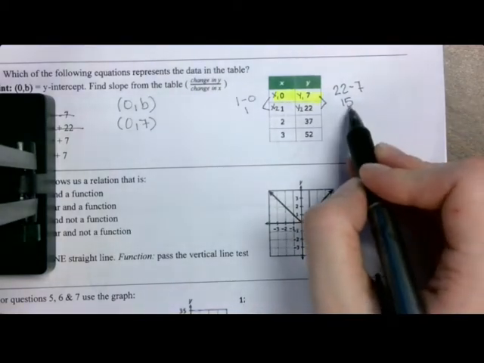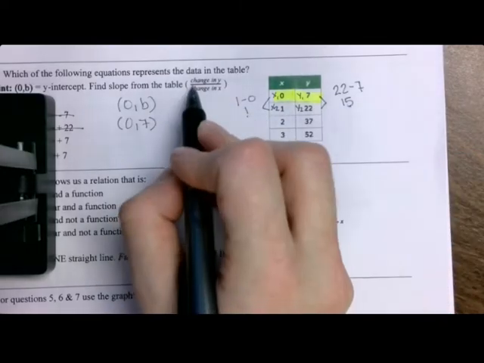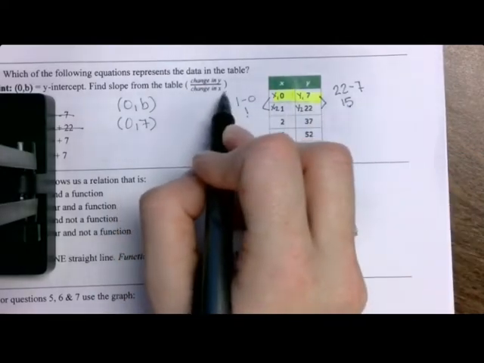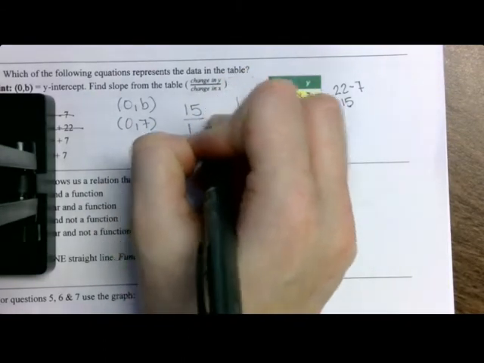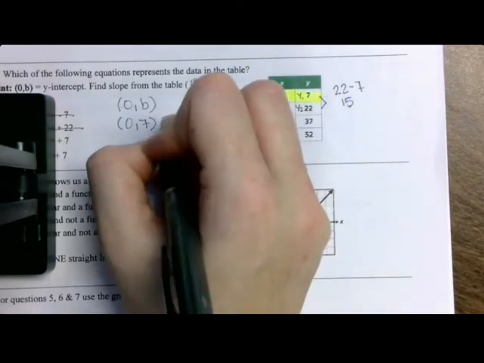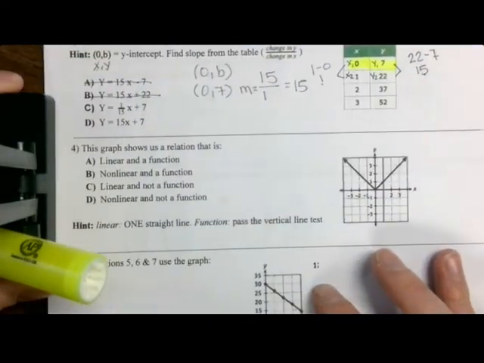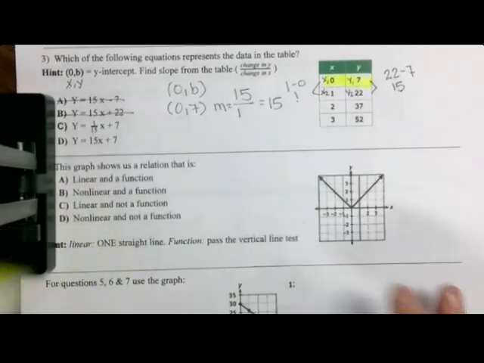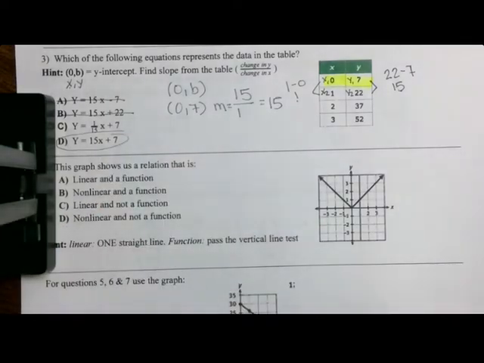And what is your y number over your x number, right? Change in y, 15, over change in x, 1. So 15 over 1, which equals 15. So my slope, my m, is 15. So does C or D say that my slope is 15? D says that, so D is going to be the one that I circle. Alrighty?